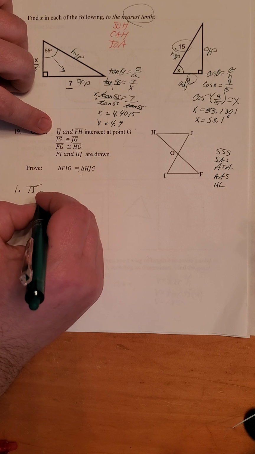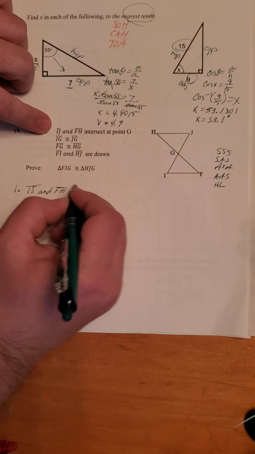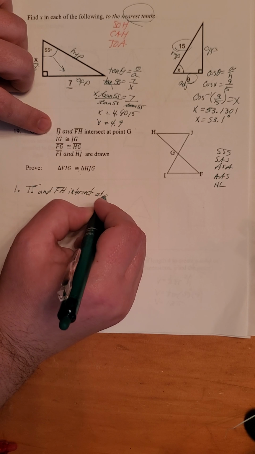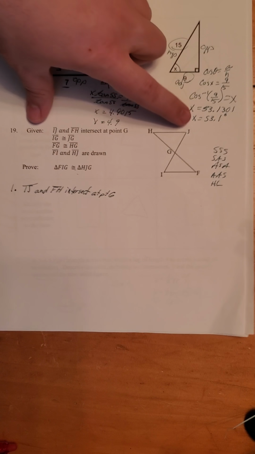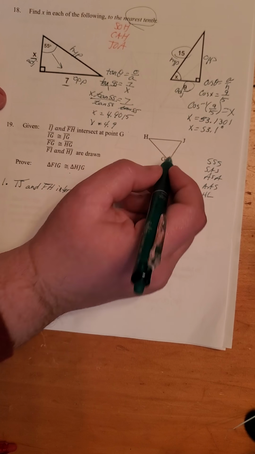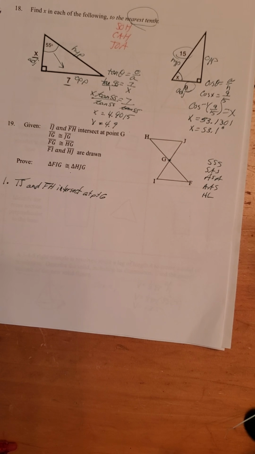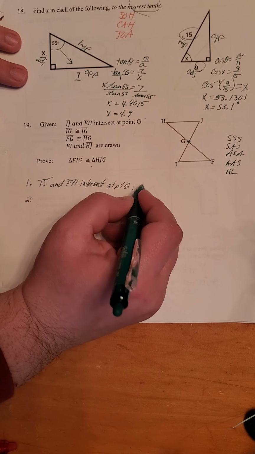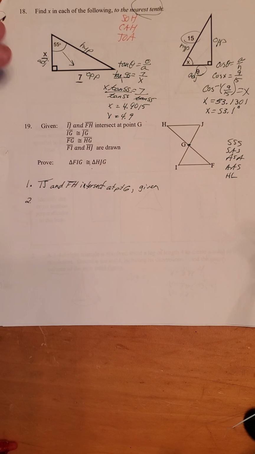IJ and FH intersect at point G. So if we take a look at these two lines and they intersect at G, it's telling us that for a reason. What happens when lines intersect? Well, oops, we have to write given. So we're going to do comma, given. So that's where it came from.